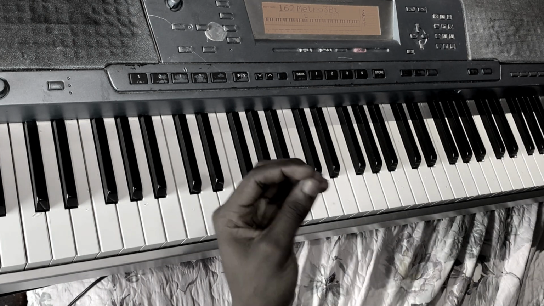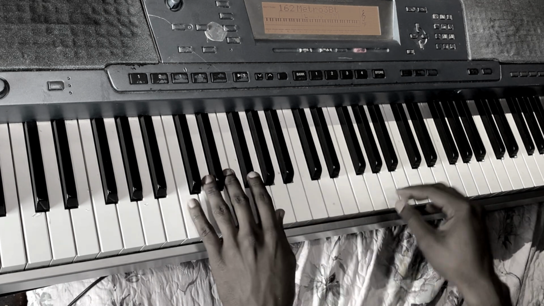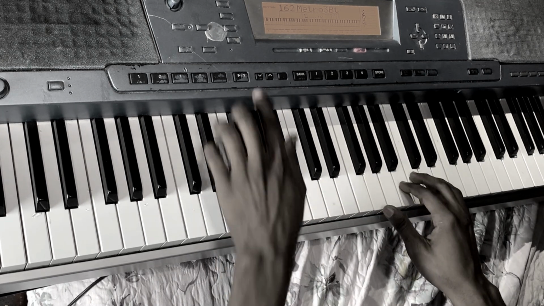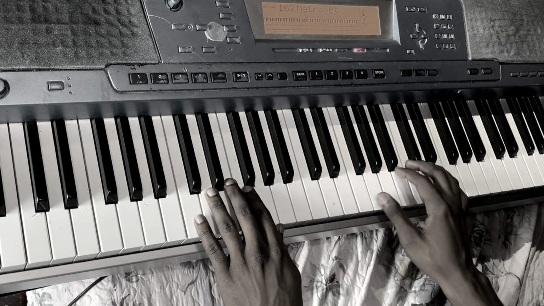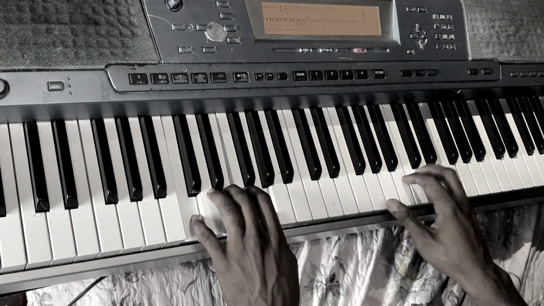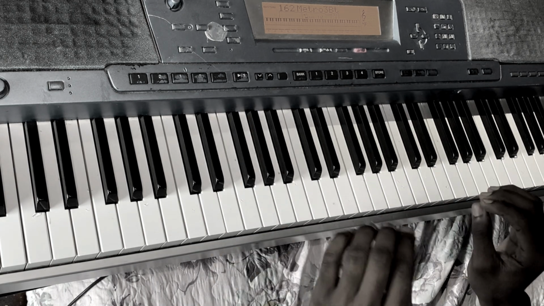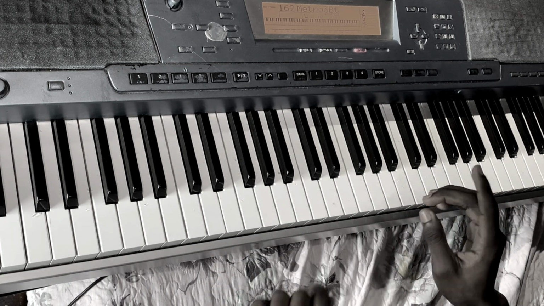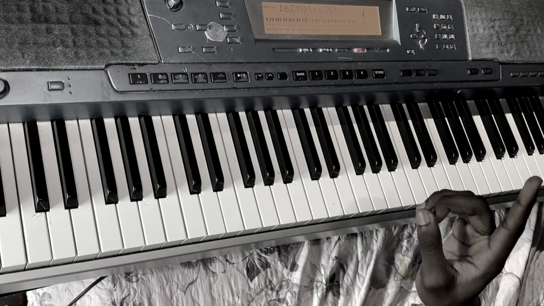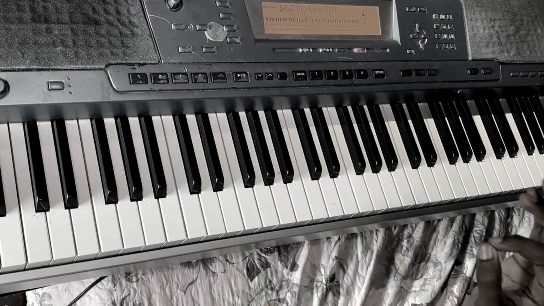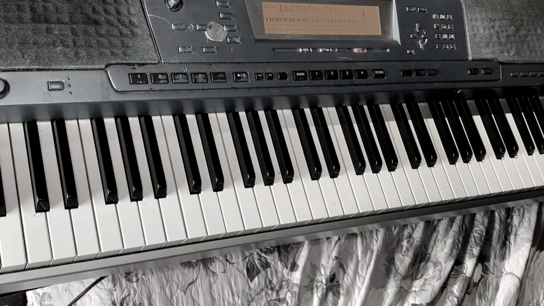Every 3 beats, I'm gonna play a chord. So that means my chord is usually gonna fall on the first beat of my measure. Keep that in mind. My chord falls on the first beat.